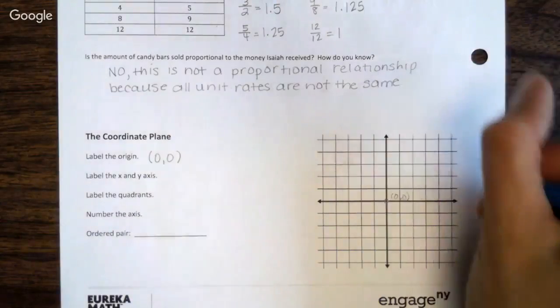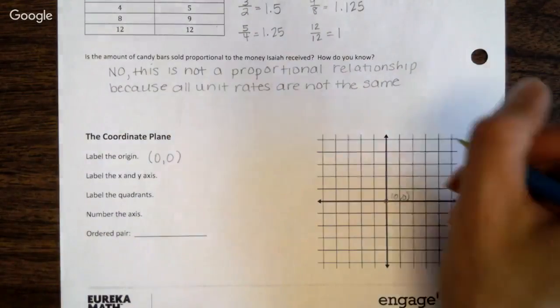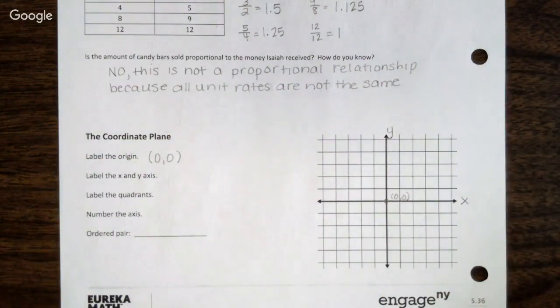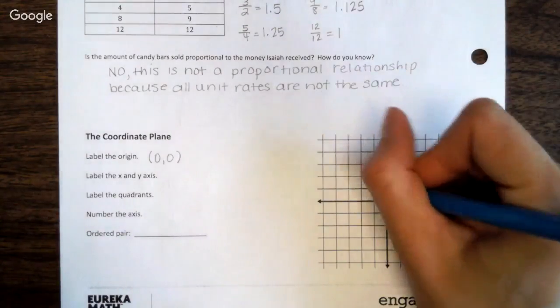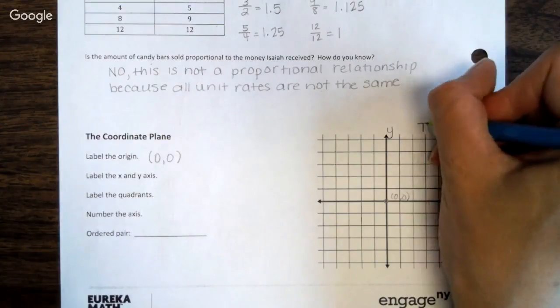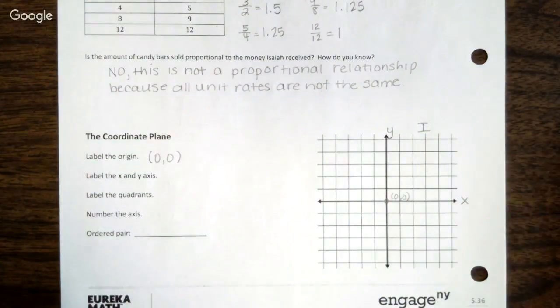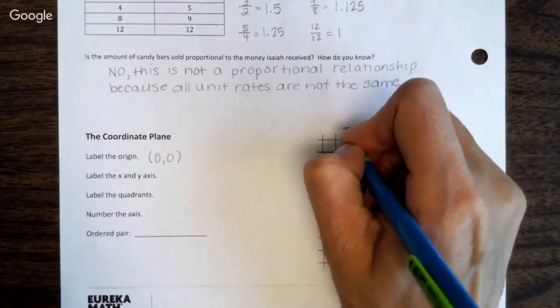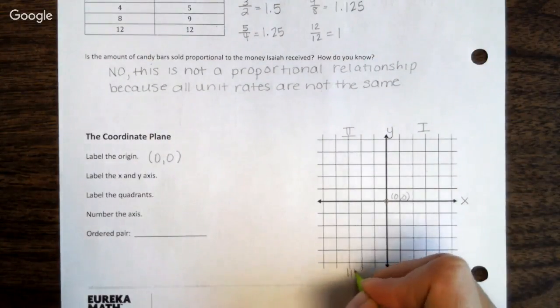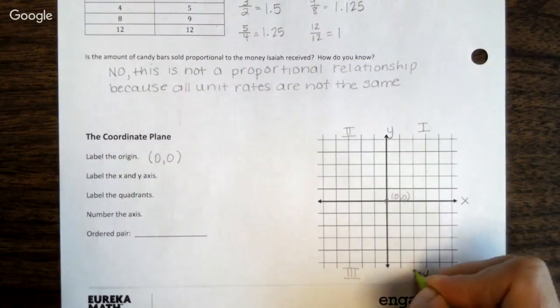Now the x-axis is the horizontal axis. The y-axis is the one that goes up and down. Now, quadrants. There are 4 sections to this graph. That's why they're called quadrants. Quadrant 1 is in the upper right. Then it goes counterclockwise. So that's 2, 3, and 4.